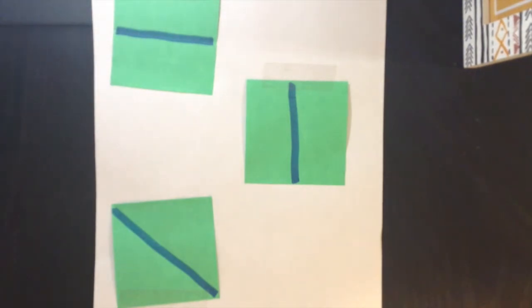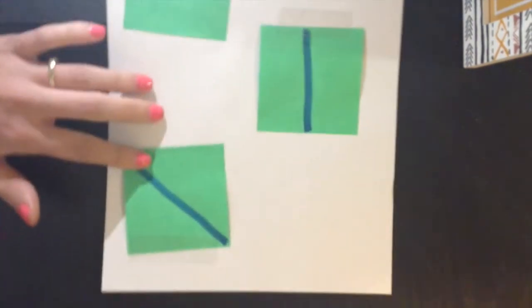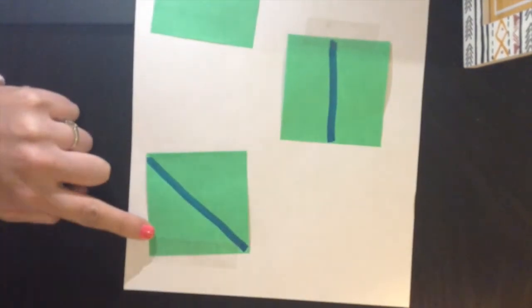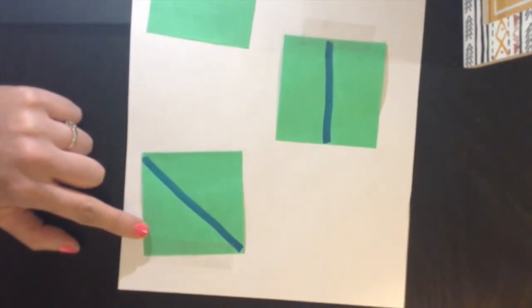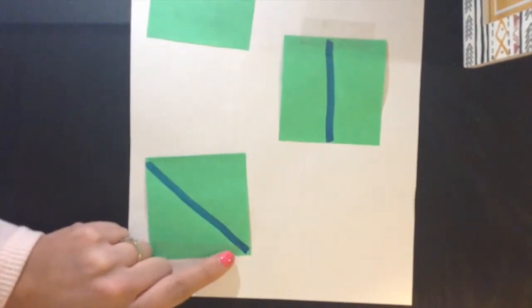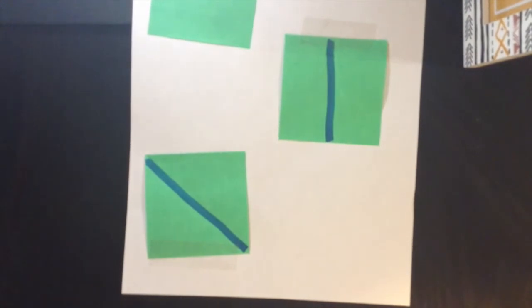When you talk about the way that you partition your shapes, some sentence frames that you might use include, I divided my square into 2 equal shares by, or I know that the shares are equal because. Let me give you an example. If I look down here at this square that I divided right here, I divided my square into 2 equal shares by splitting it down the middle diagonally.